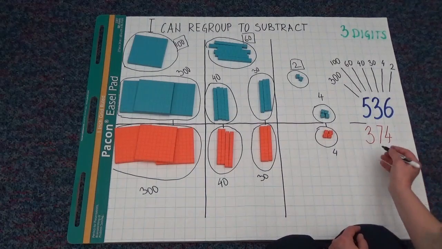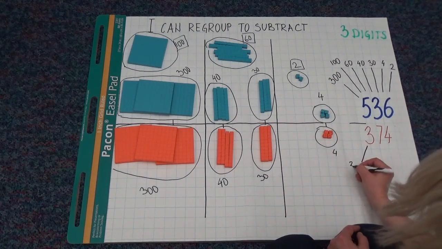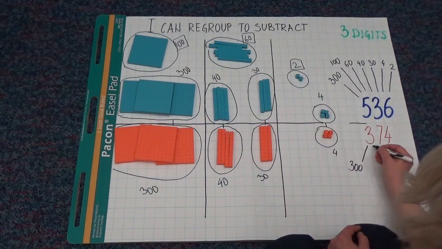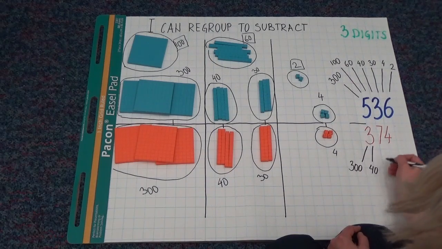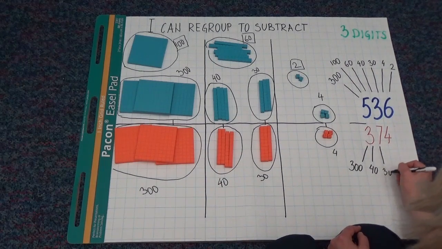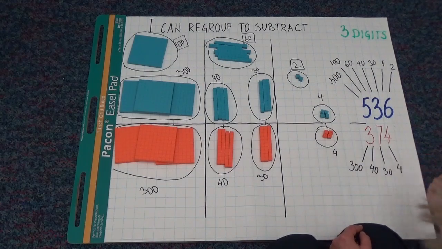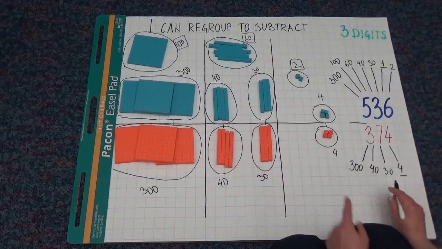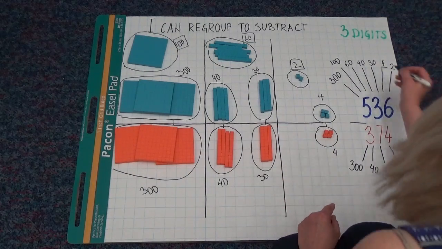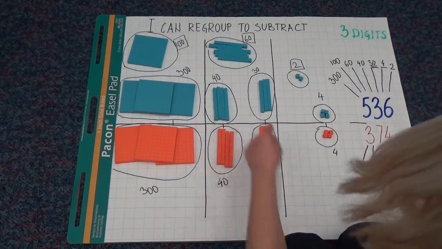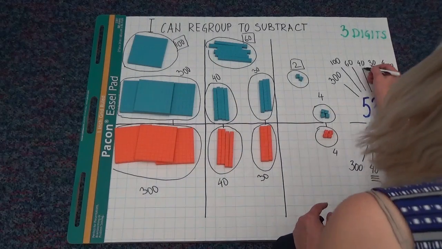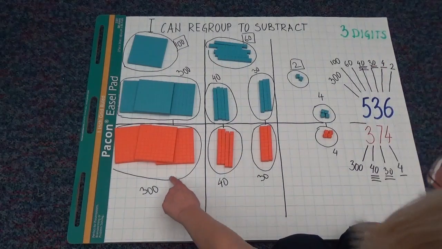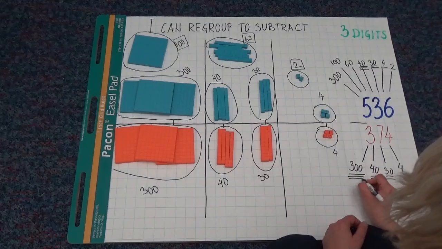How about 374? We decompose that into 300, 40, 30, and 4. What did we match? We matched 4 and 4. We match 30 and 30. We match 40 and 40 and 300 and 300.